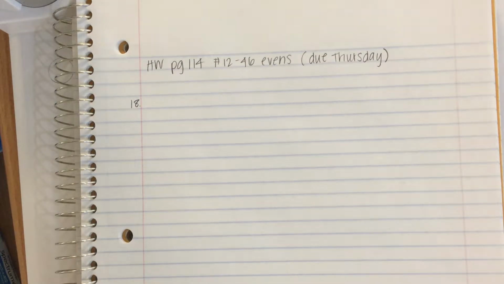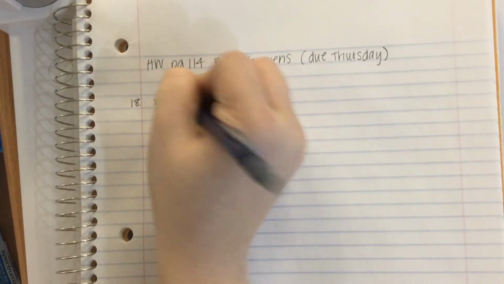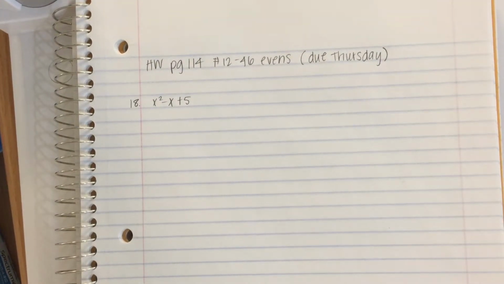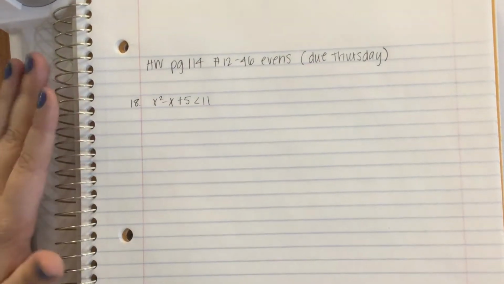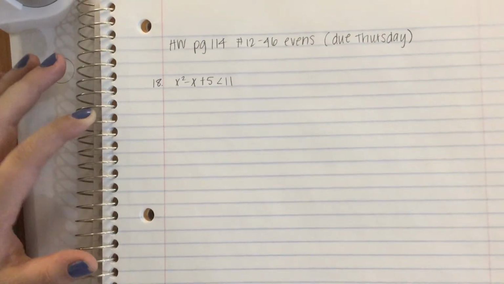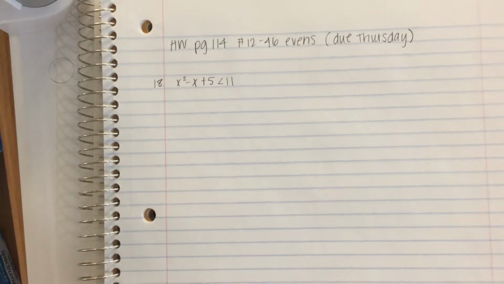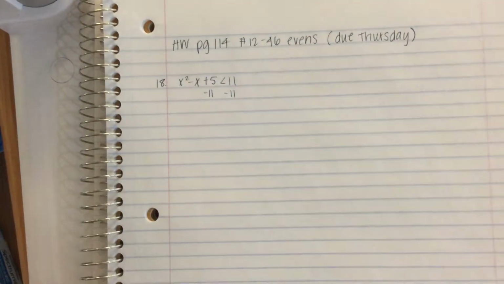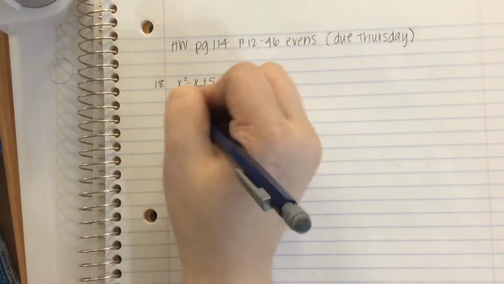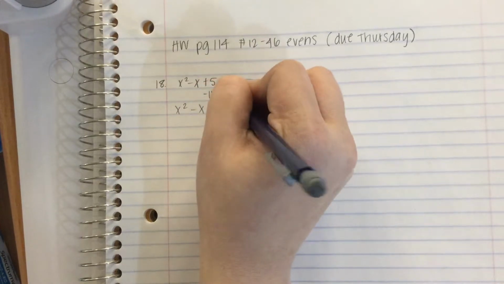So 18 says x squared minus x plus 5 is less than 11. Okay, so here's what I want to do with this. I want to get 0 on one side. So I'm going to subtract 11, because I want 0 on that side. So I'm going to have x squared minus x minus 6 less than 0.